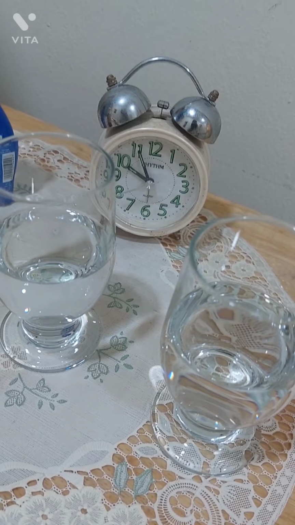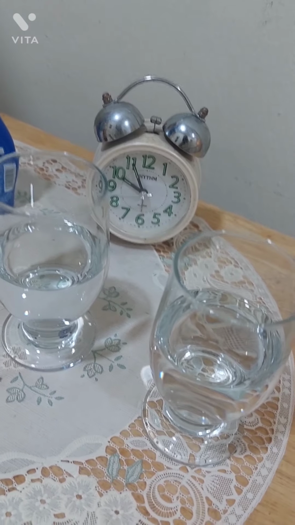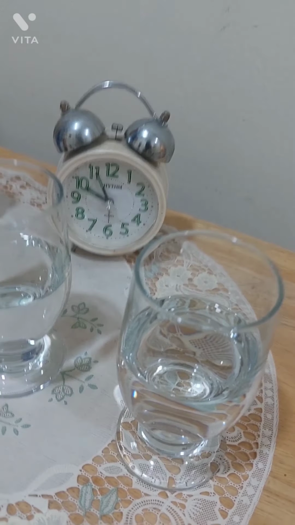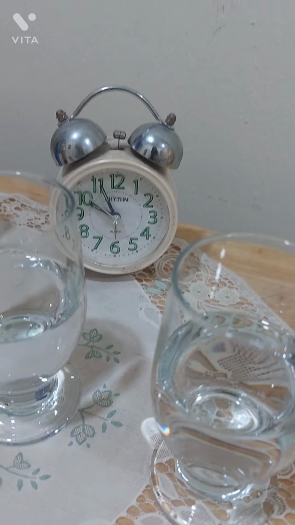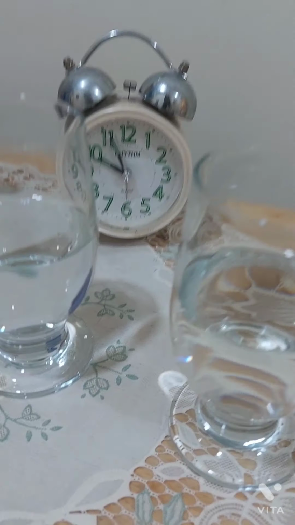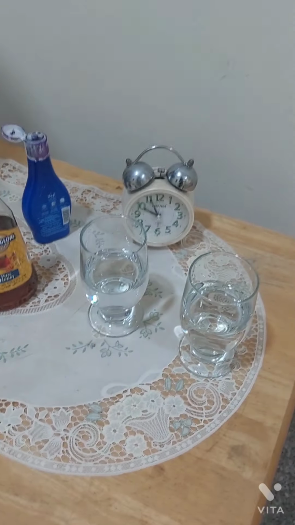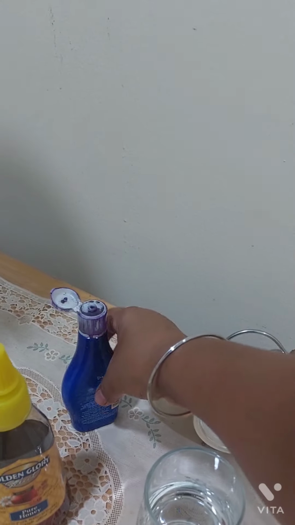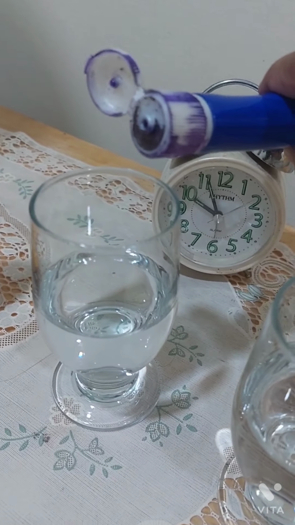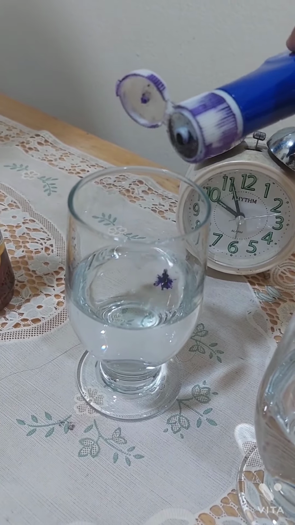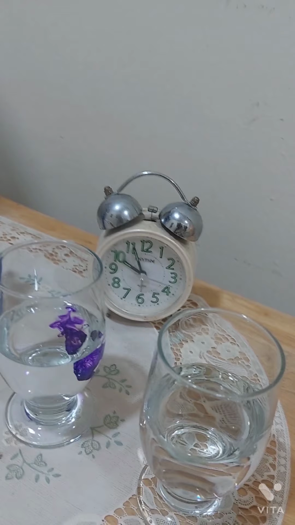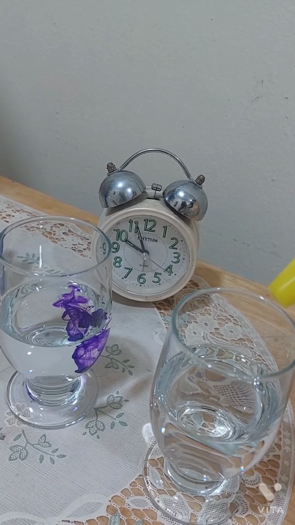So for the third practical, we will see the movement of the particles, how they move in other types of matter. It's 5 minutes to 10, time is 5 minutes to 10. I have taken 2 glasses of water, you can see. Now I'll pour 1 drop of this blue solution at the side of the water very slowly. You can see I am adding. And the other drop of honey I am adding in the other glass.